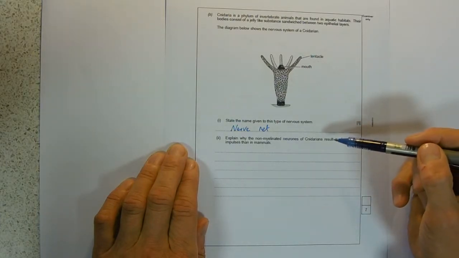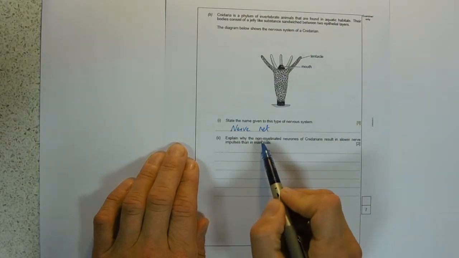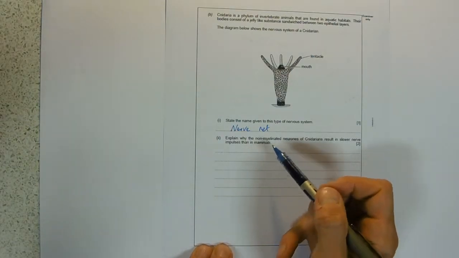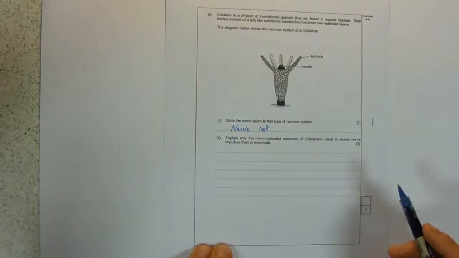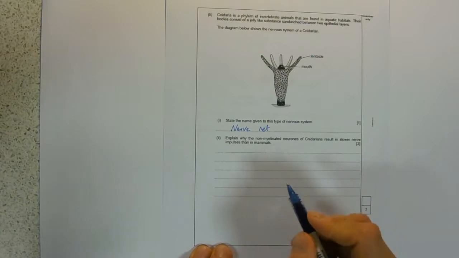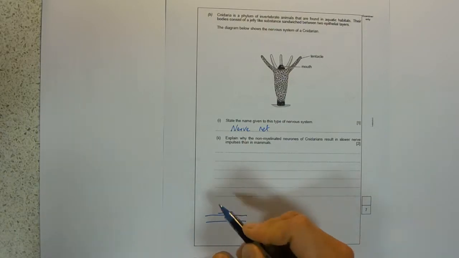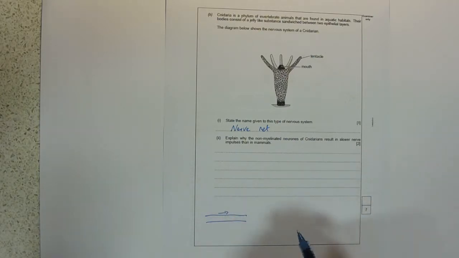Part 2, explain why the non-myelinated neurons of Cnidarians result in slower impulses than in mammals. And the clue is here, they're non-myelinated. So we must compare these to our knowledge of what myelination does. So this is AO2. We're taking our knowledge and applying it to this situation. In this case, these are non-myelinated. Our impulse must travel along the axon with all of those things that you know about the gates opening and closing, the pumps working, and so on. That would be in our Hydra.